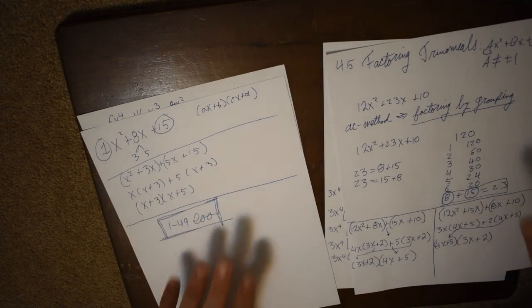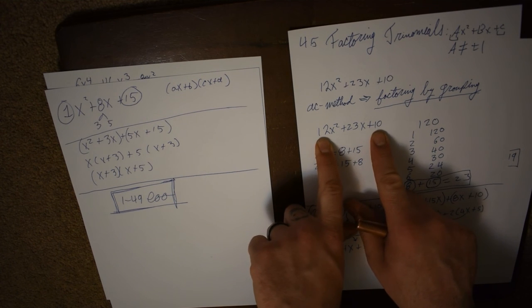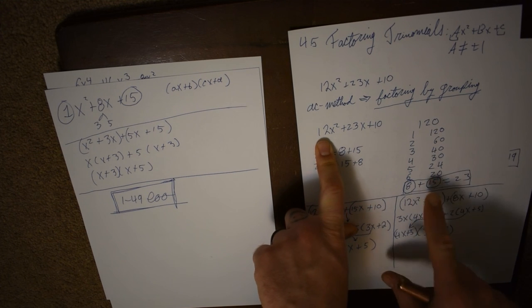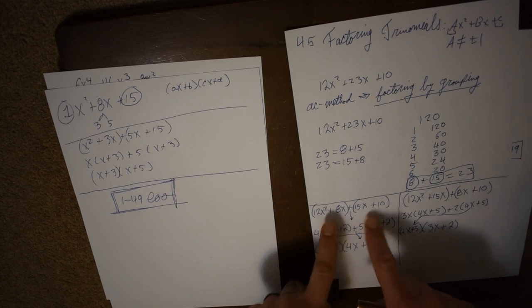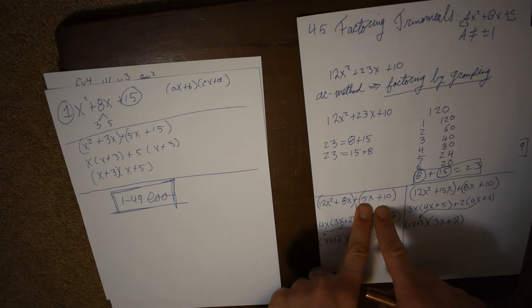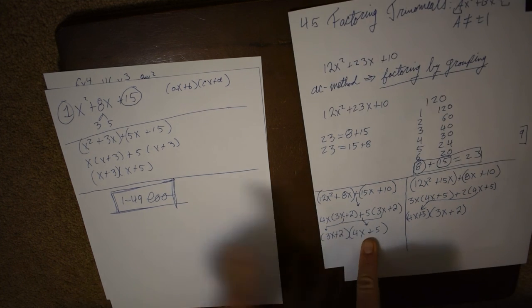But yeah, AC method: multiply first number times last number, factor that product, find numbers that add to the middle term, rewrite your trinomial, group the first two terms and the last two terms, factor by grouping to get to your answer. Go off and do that homework.